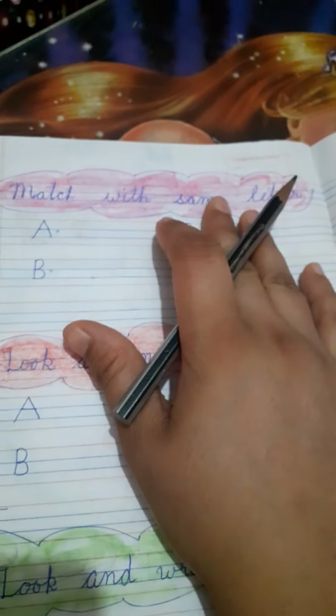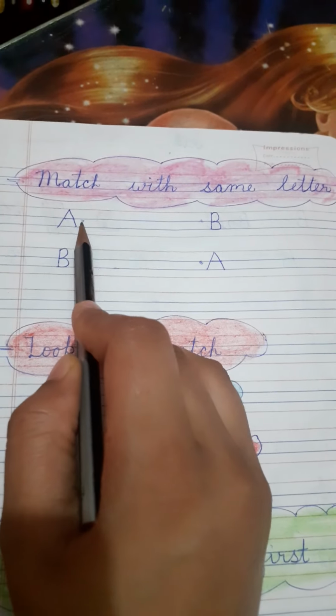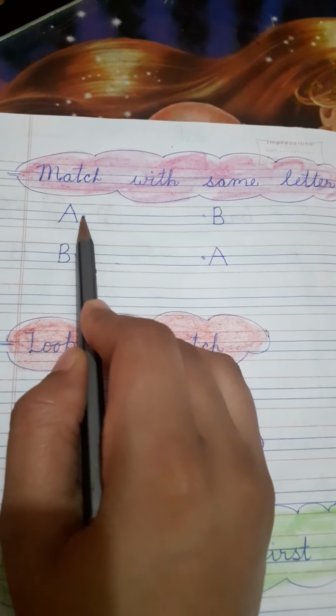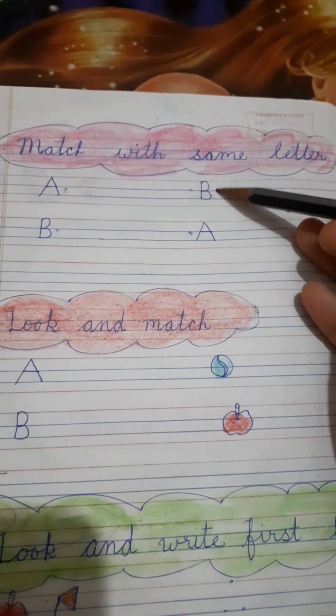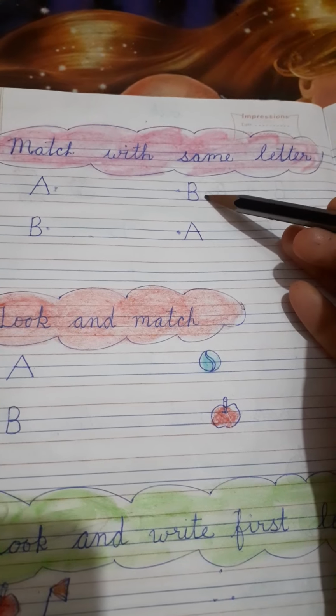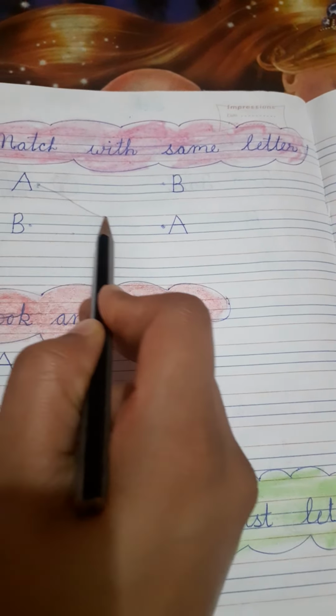Very good kids. Now look at next worksheet. Match with same letter. Which letter is this? A apple. On other hand, where is a apple? Is it? No. Is it? Yes. So match with same letter.